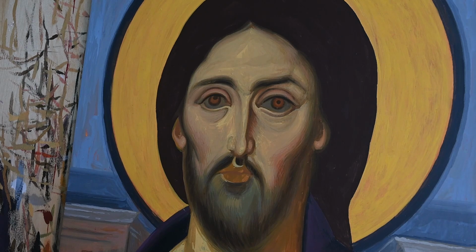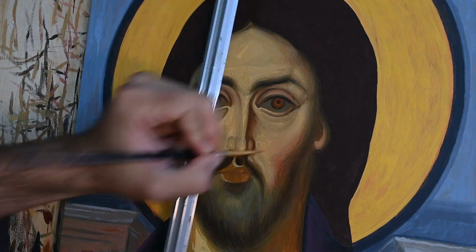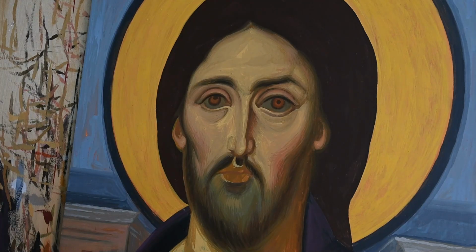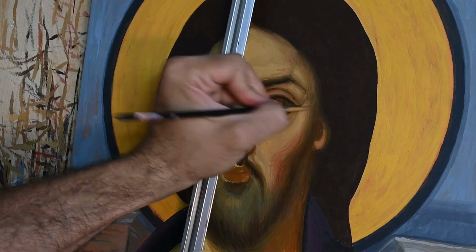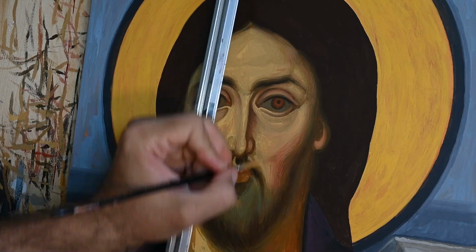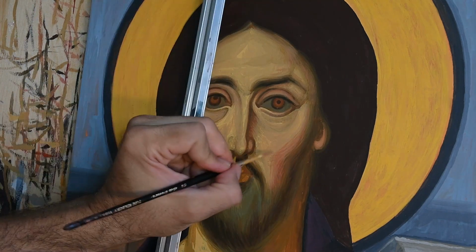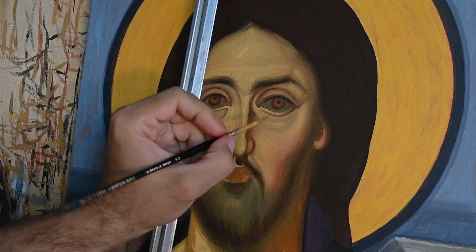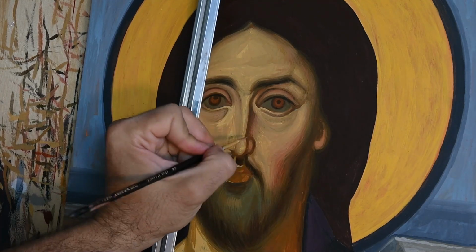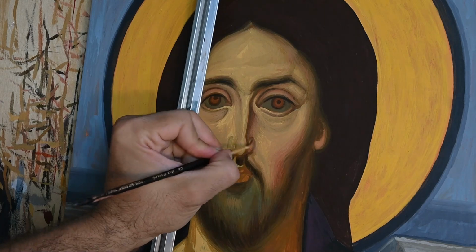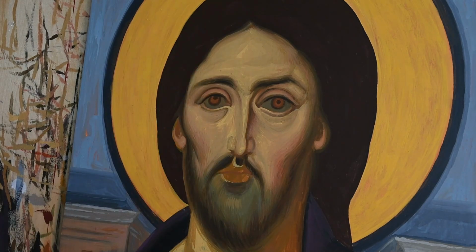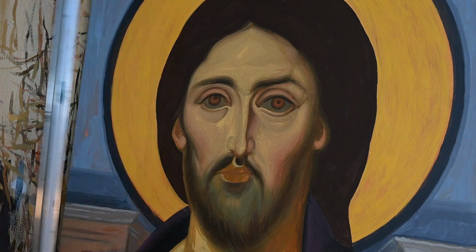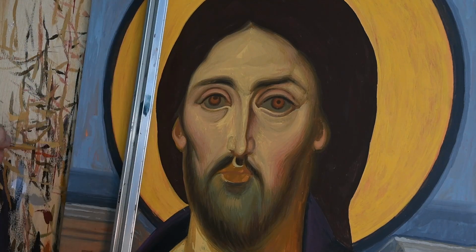And I use my glass palette to do some subtle mixes and colors that I will need in smaller quantities. These glazes, for example, that I'm doing now, I mix on my palette, and there I add a lot of egg tempera solution to make things more thin, more runny.